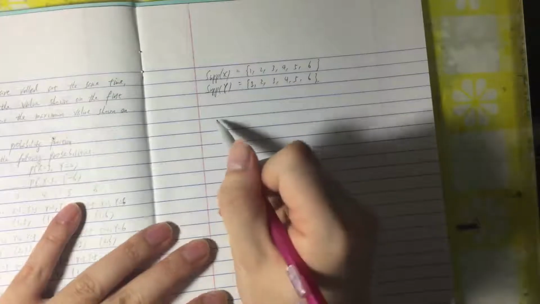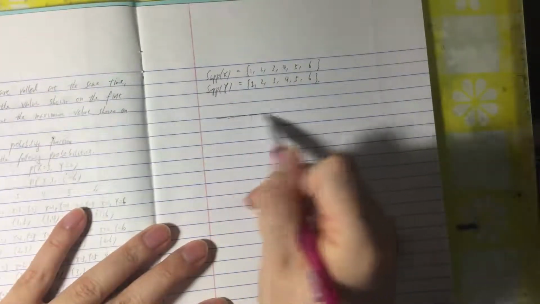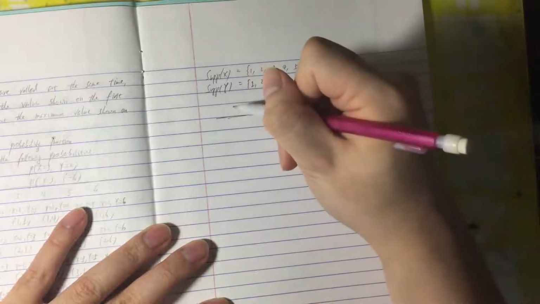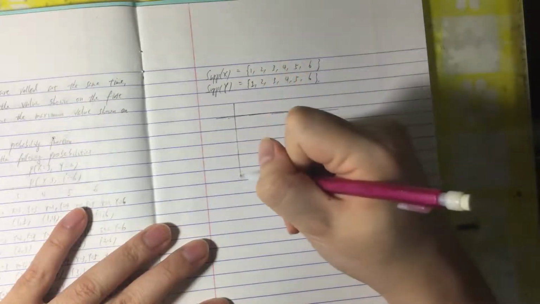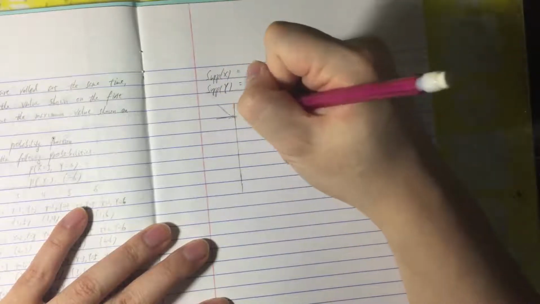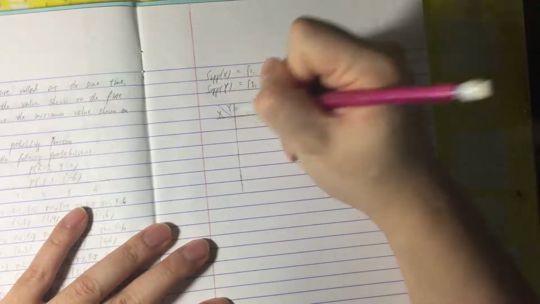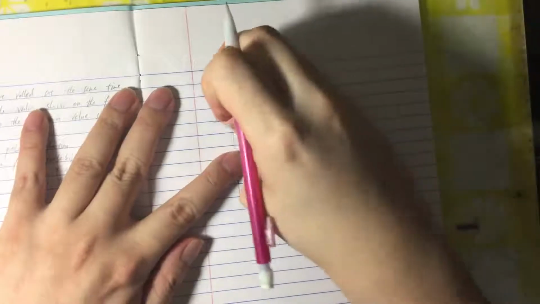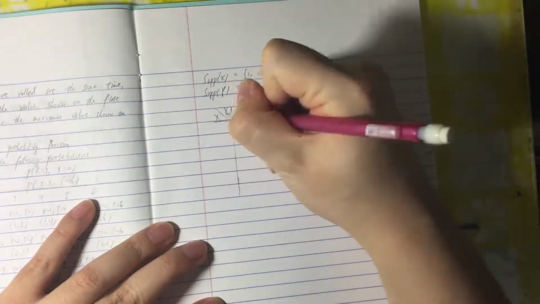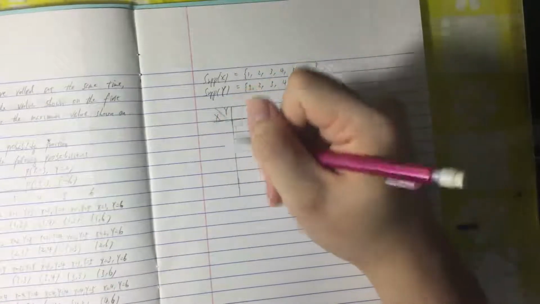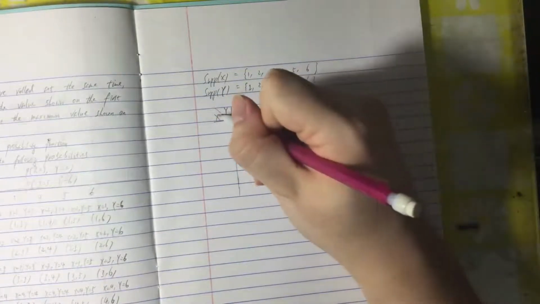Next, we can find the joint probability function. For the joint probability function, I can write it as a table. Put the set of all possible x values in the first column.